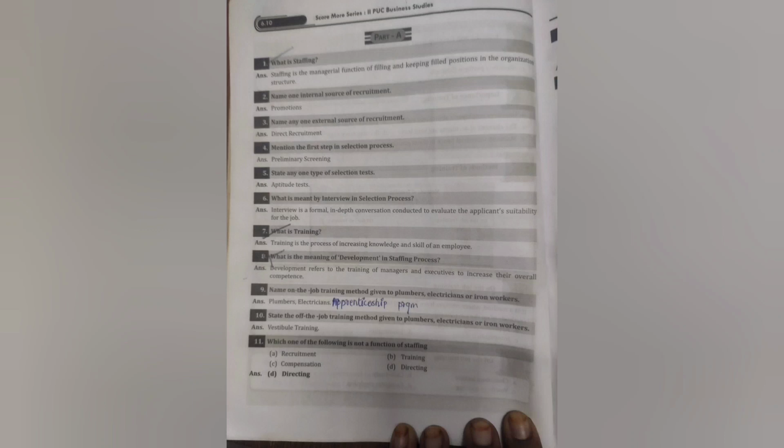State the off-the-job training method given to them. It's vestibule training. Vestibule training means giving an environment similar to their real work environment, and they train them how to work in those situations. Which one of the following is not a function of staffing? Directing is not a function of staffing.